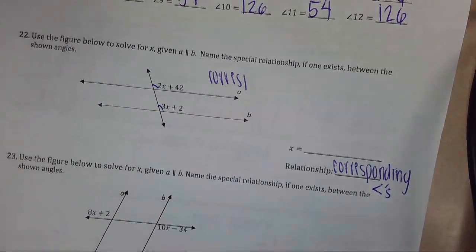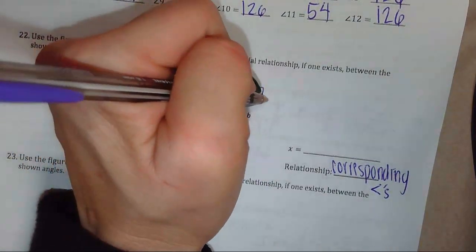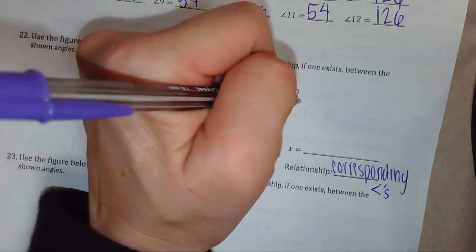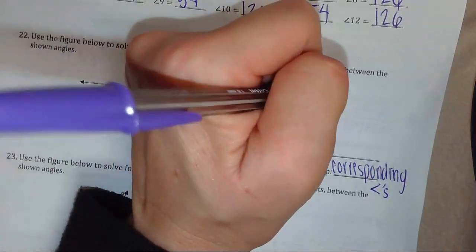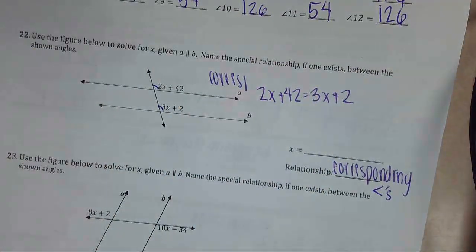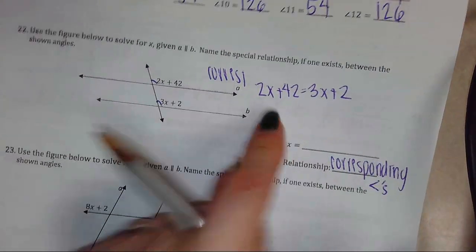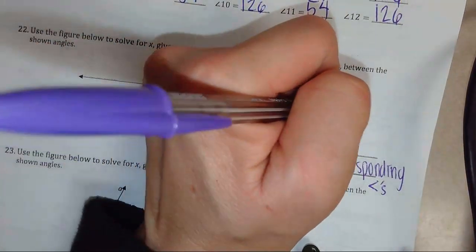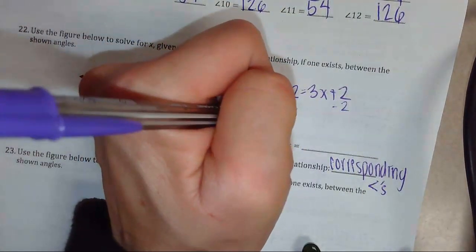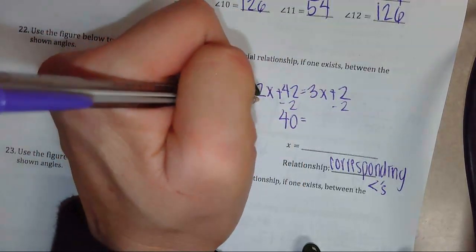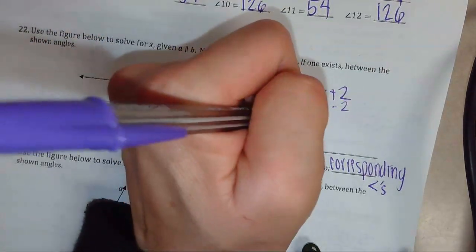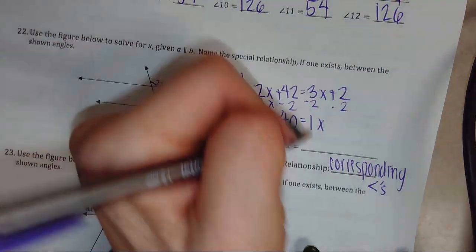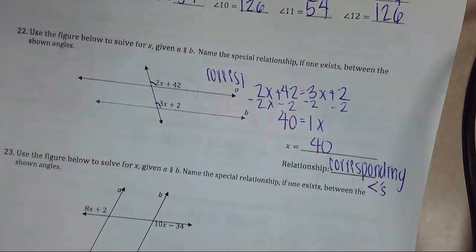So to solve, I would set them equal to each other. 2x plus 42 equals 3x plus 2. They're equal to each other. So I'm going to subtract, and I'm going to minus 2 and minus 2. I'm going to get 40 equals minus 2x, 1x, or x just equals 40.